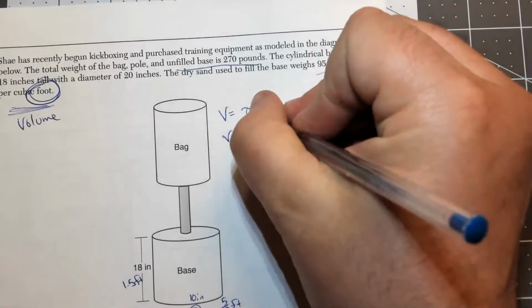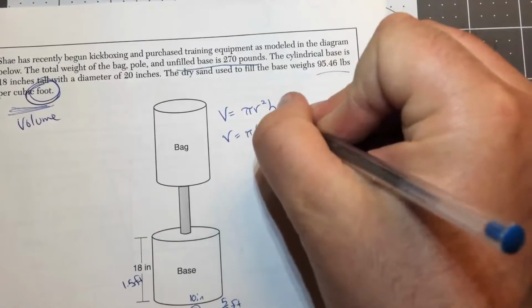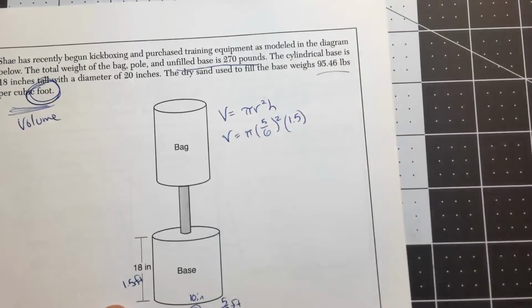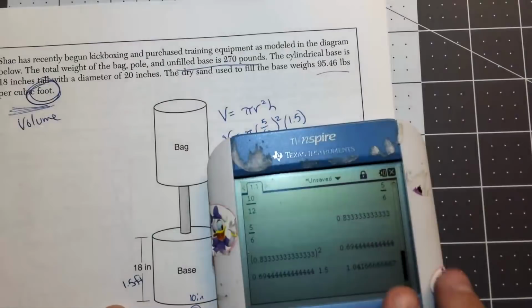Look at that. So 5/6 squared times our height, which we know is 1.5 feet. 5/6. Any chance that you are a nice number? You are not. 0.83 repeating. All right. So when we multiply that number squared times 1.5, we get not fun stuff.